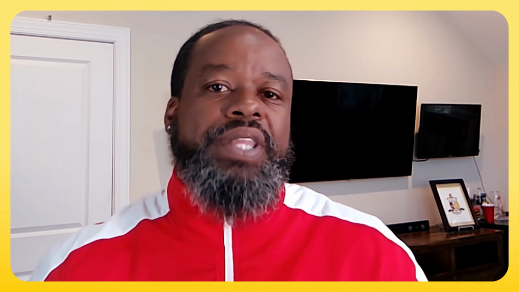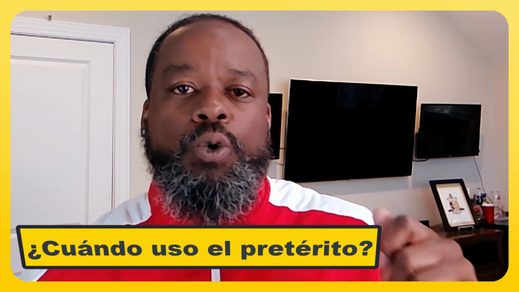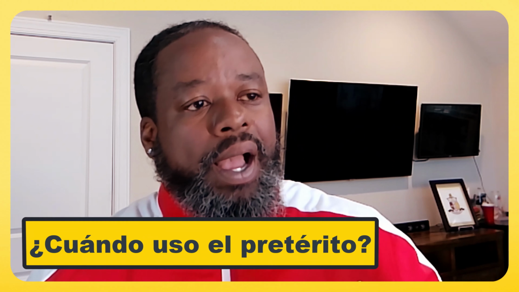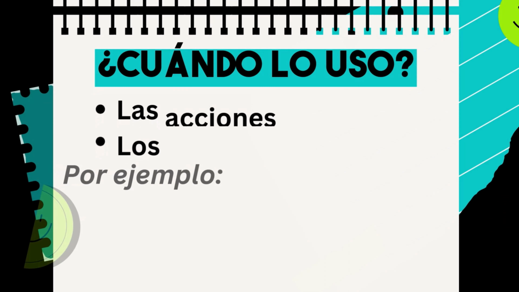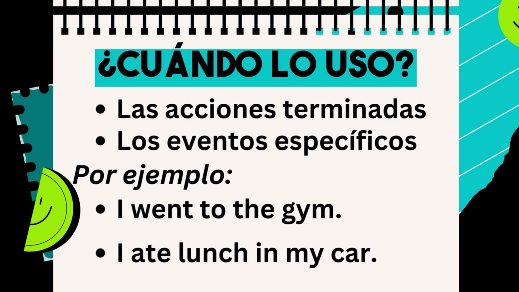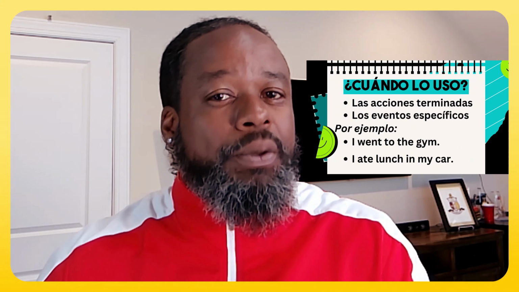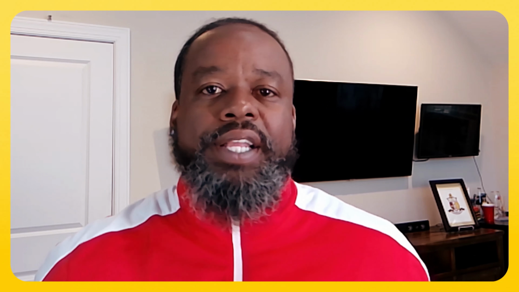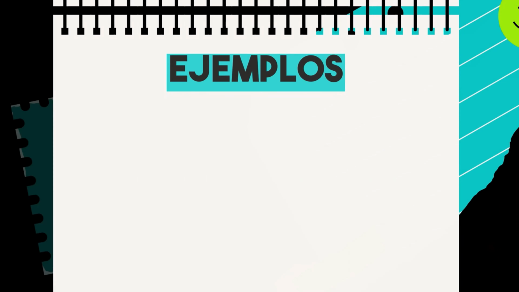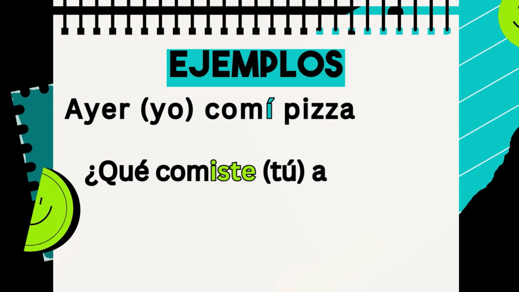Entonces, la segunda pregunta que tenemos aquí es ¿cuándo lo uso? When do I use the preterite tense? Aquí tenemos ejemplos o información que necesitamos seguir. Las acciones terminadas. We're talking about actions that have ended or actions that have been completed. También vamos a usar el pretérito con los eventos específicos, with specific events that occurred in the past. They can fall in line as well here. También tenemos otros ejemplos. Por ejemplo, en español, ayer comí pizza. O, ¿qué comiste ayer? Yo necesito el pretérito para conversar o responder a una pregunta.